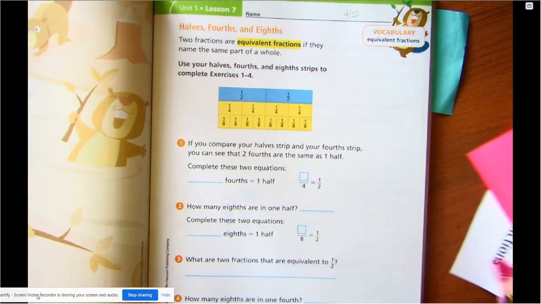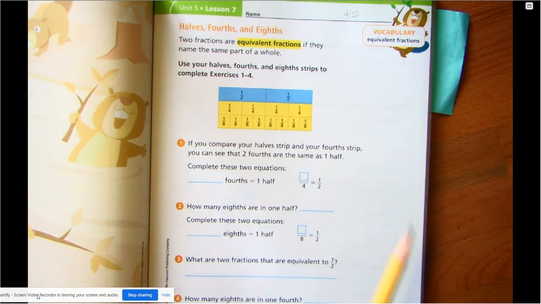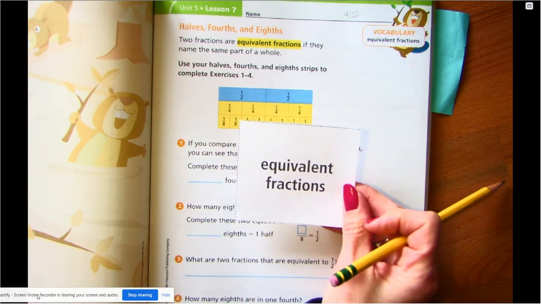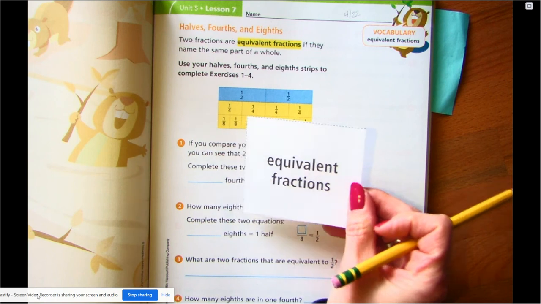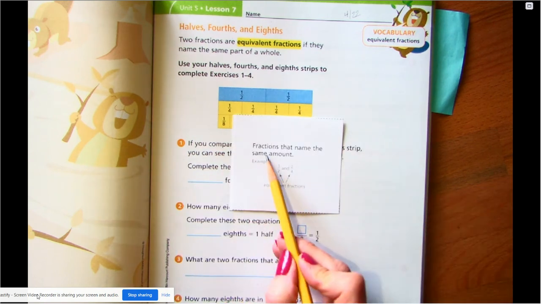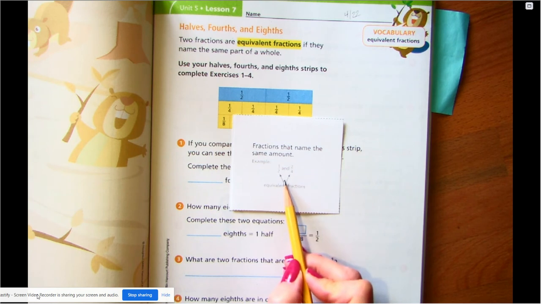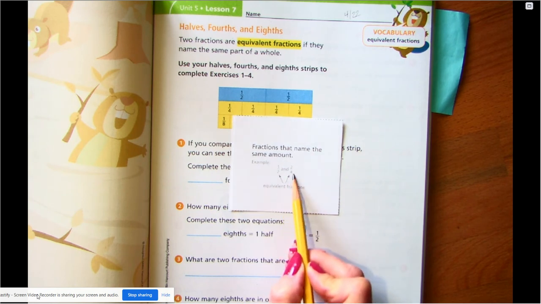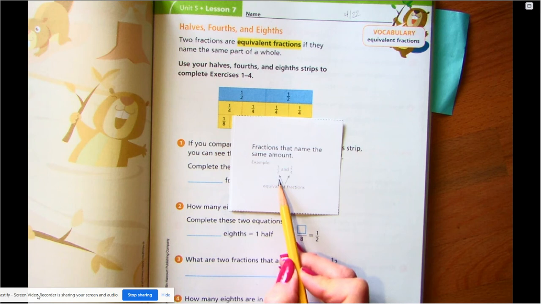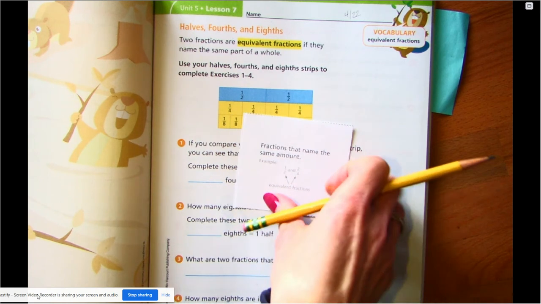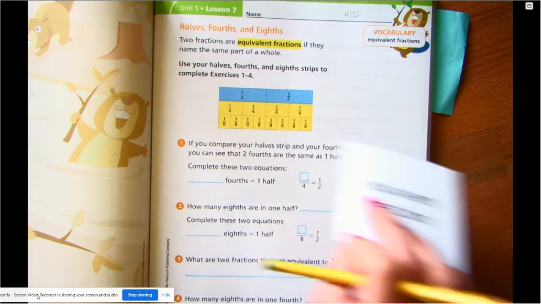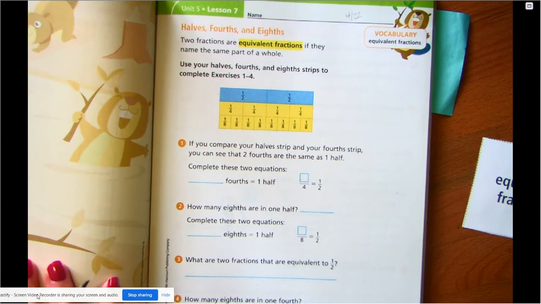Remember, we've got our vocabulary cards at the beginning of this unit. So if we flip it over, it says fractions that name the same amount. And they happen to use the same ones that I did. 1/2 and 2/4. These are equivalent fractions. So you'll find these vocabulary cards right at the beginning of this unit, Unit 5.